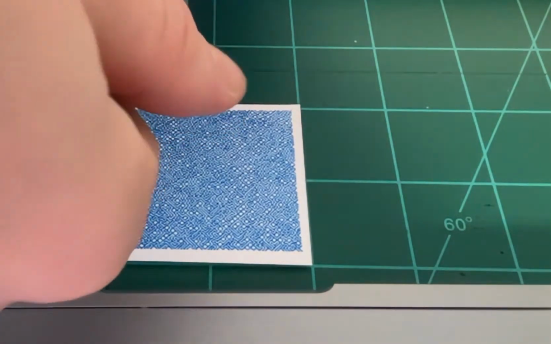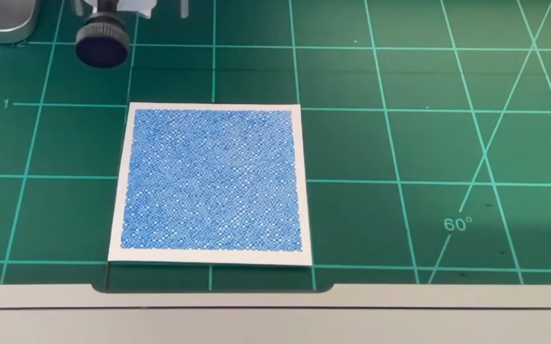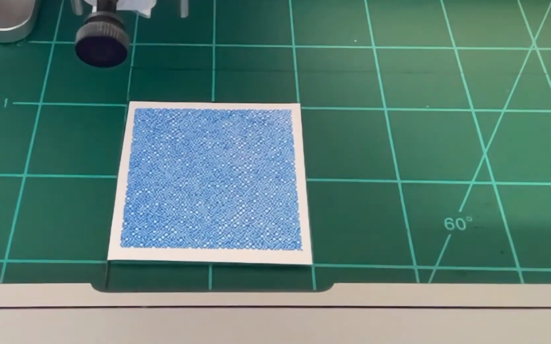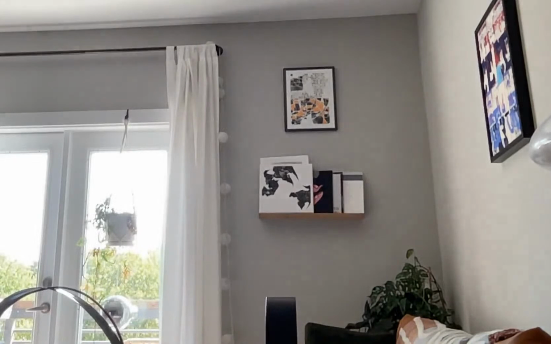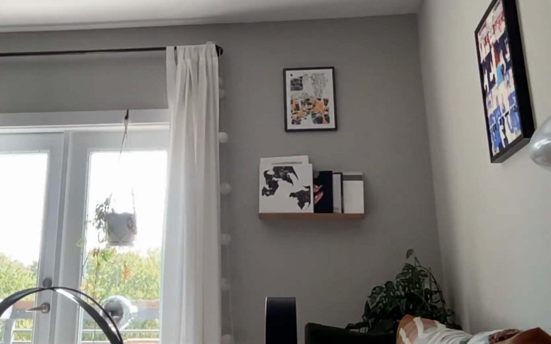Beautiful. Let's get this off of there. All right, I am a fan. Let's see how to actually get the tape off. It looks so cool, to be totally honest.